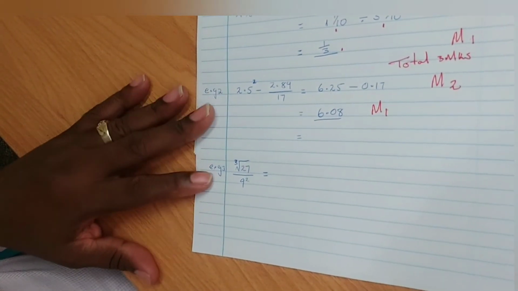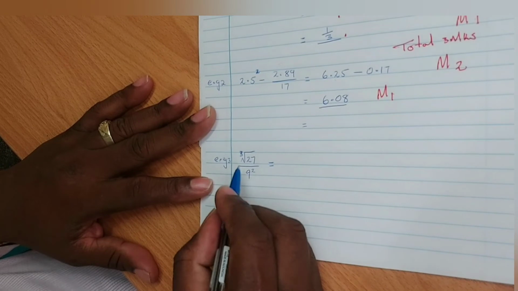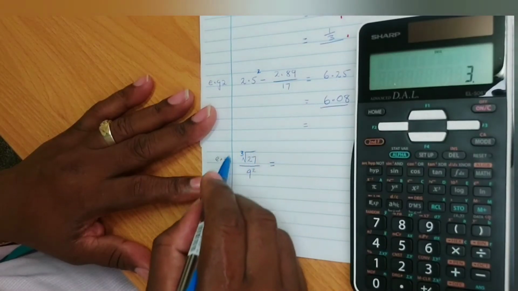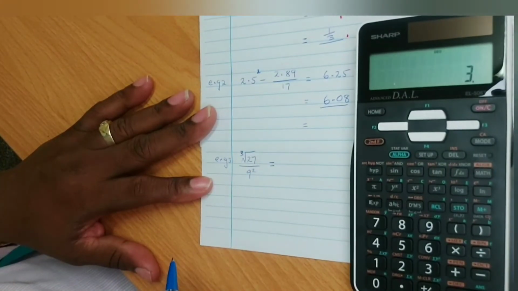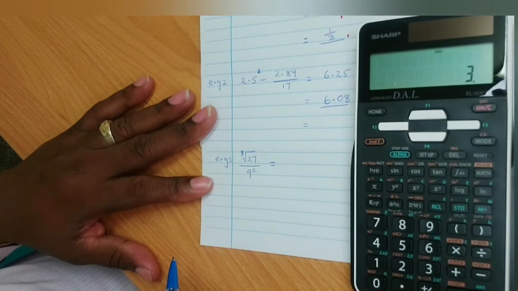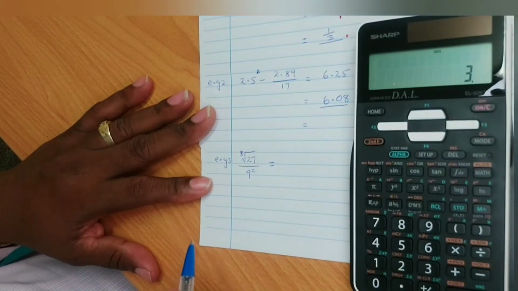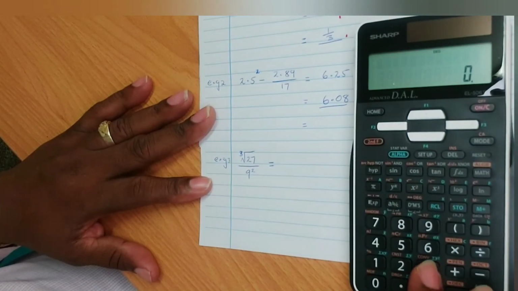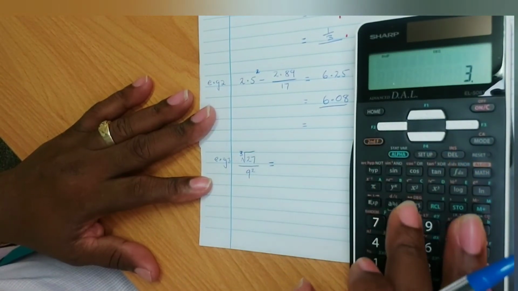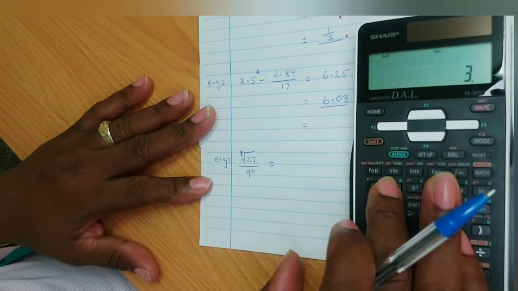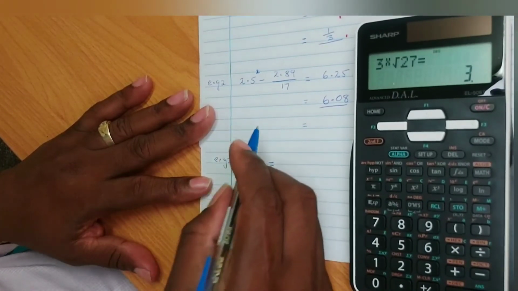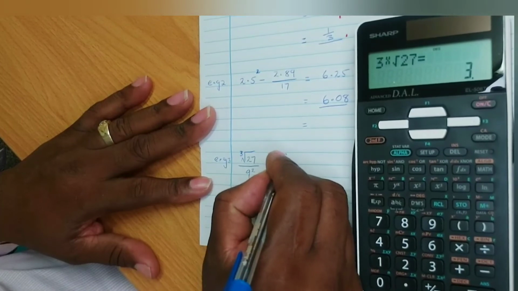Now, looking at the last example, you had the cube root of 27 divided by 9 squared. To evaluate this, I'm going to use my nth root function. But in this case, we require the cube root. And to get the cube root, I would input 3, x root function, 27, equals. So the numerator gives me 3.